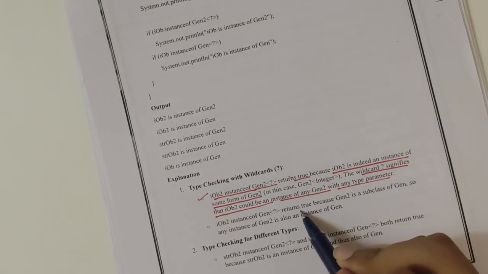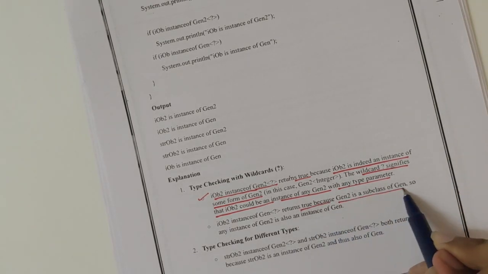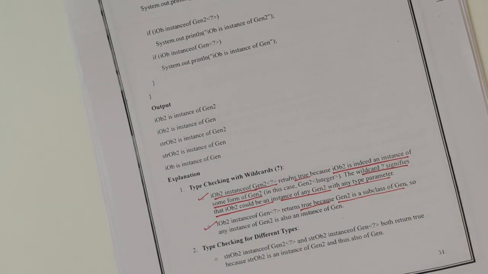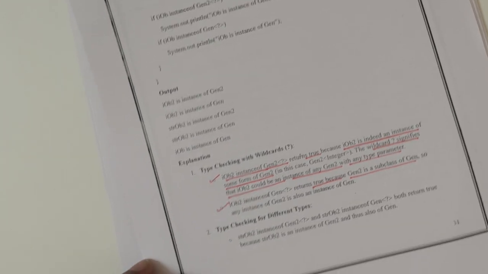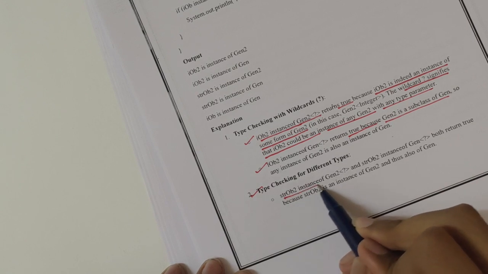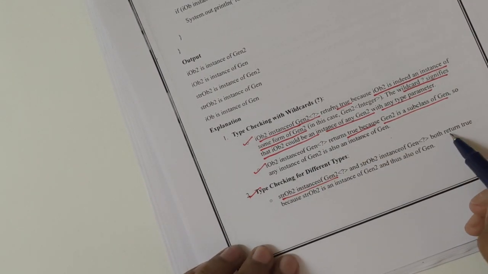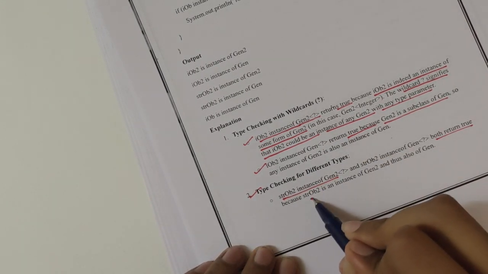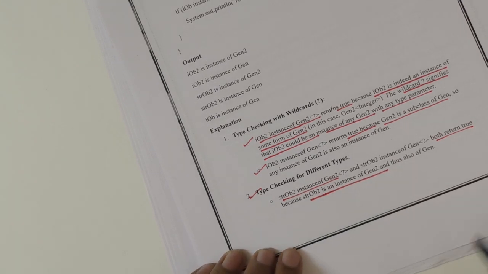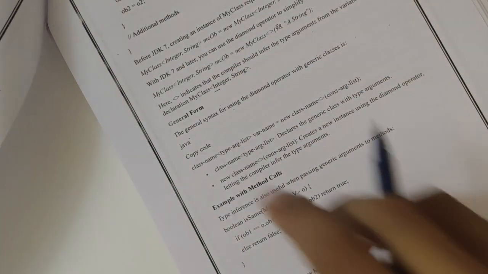Next, it will return true if Gen2 is a subclass of Gen, and return false if it is not a subclass. Next is type checking for different types. strOb2 is an instance of Gen2, the same thing you have done; both will return true if strOb2 is an instance of Gen2. Then again it continues.